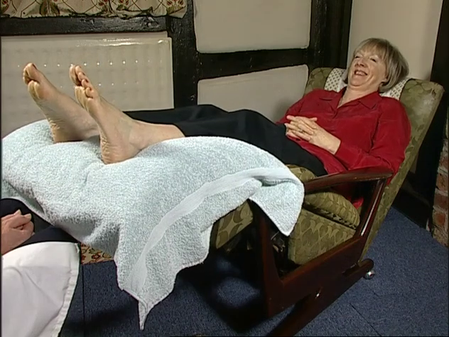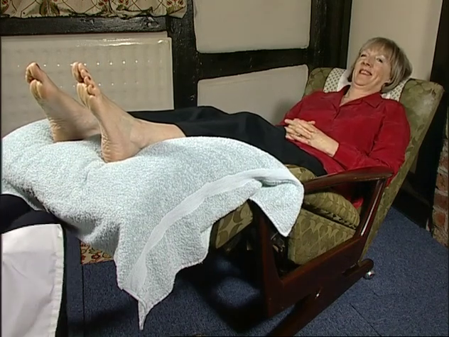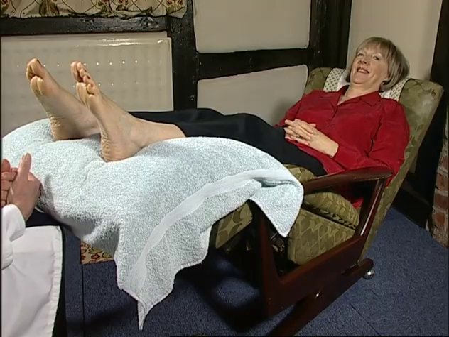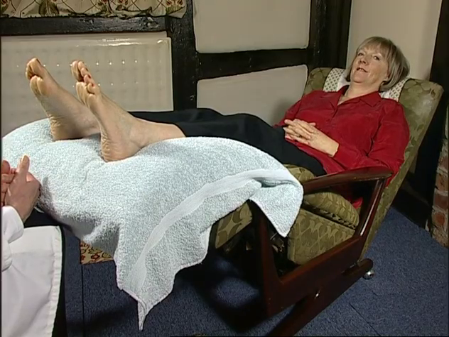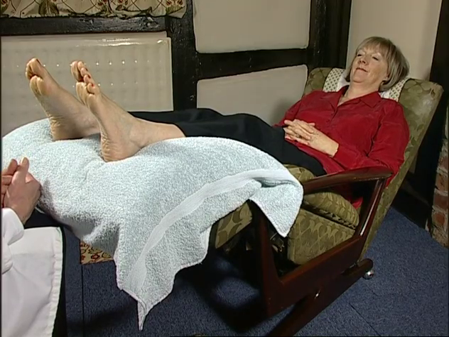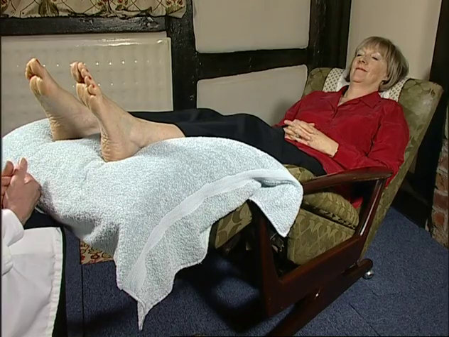The client will ideally be seated in a comfortable reclining position with the legs raised and the knees bent to ensure that the feet are relaxed. Also, the feet need to be raised to a height that will be comfortable for the practitioner to work on them.